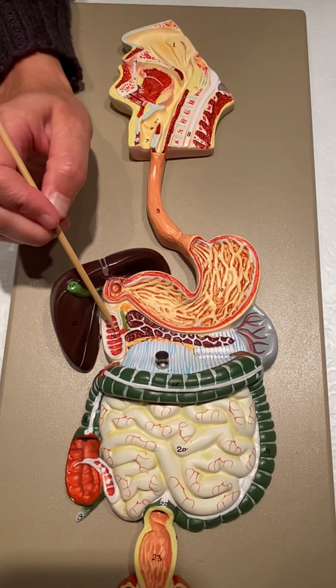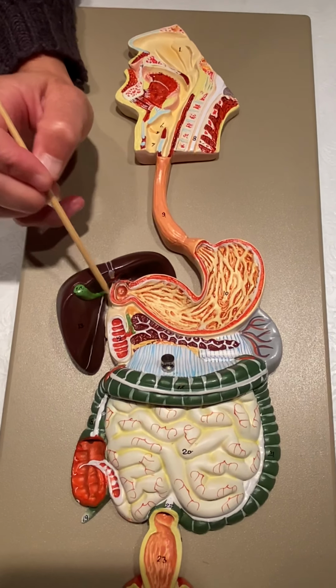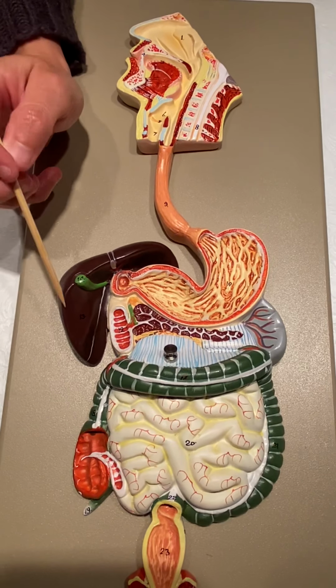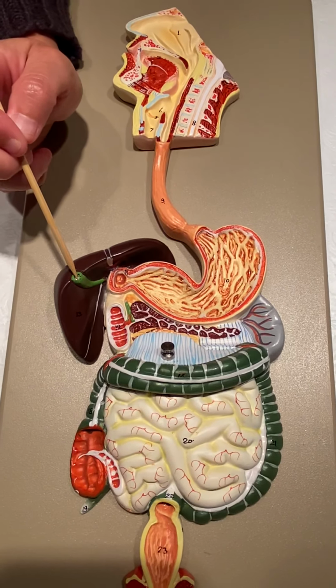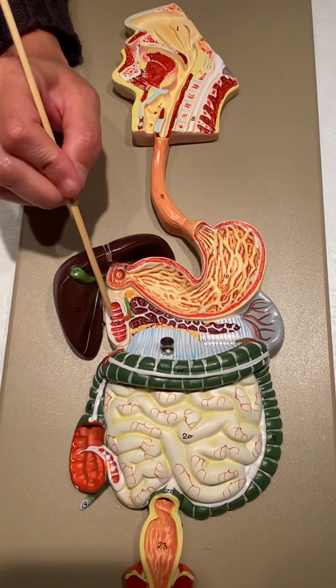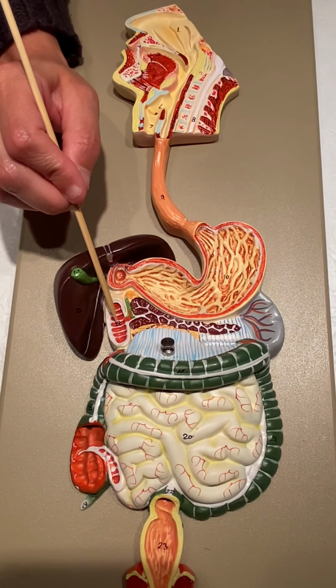The duodenum also communicates via this green-like tube with this organ here known as the liver. The liver produces bile, and the gallbladder right here stores the bile. It will then send the bile to the duodenum to help break down fats.